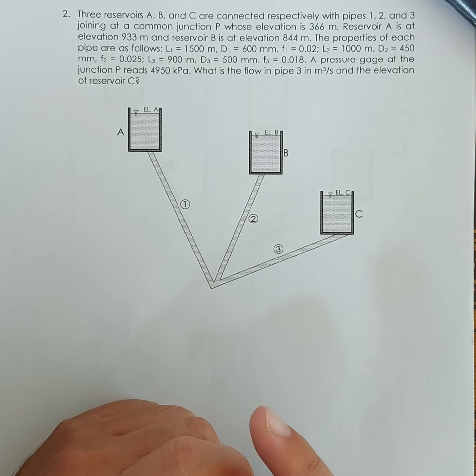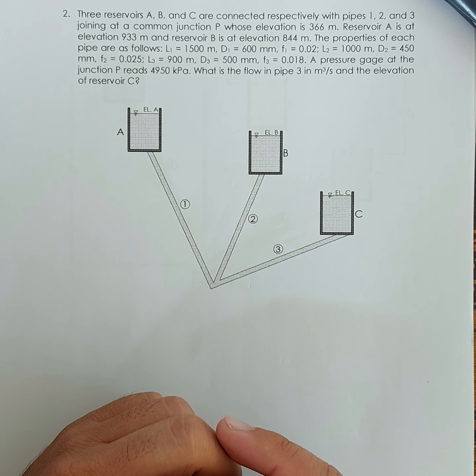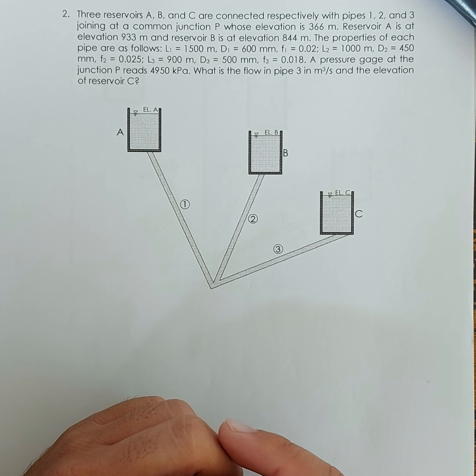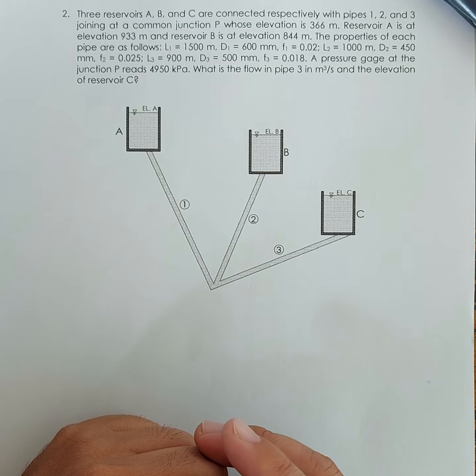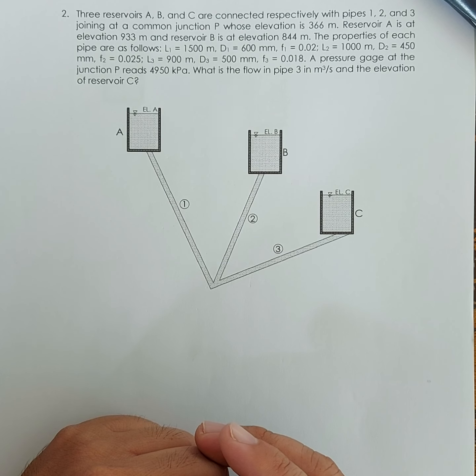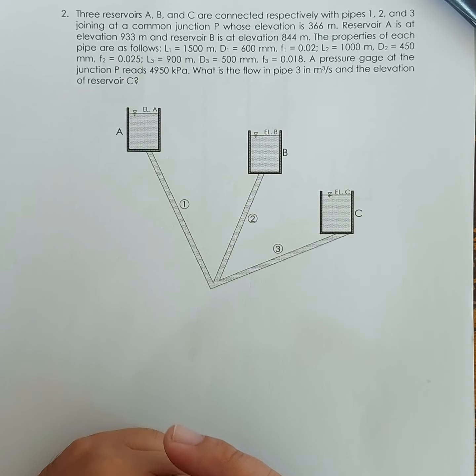A pressure gauge at the junction P reads 4,950 kilopascals. What is the flow in pipe 3, in cubic meters per second, and the elevation of reservoir C?